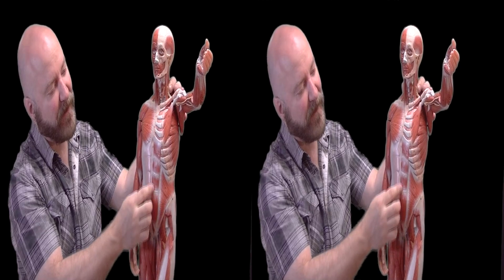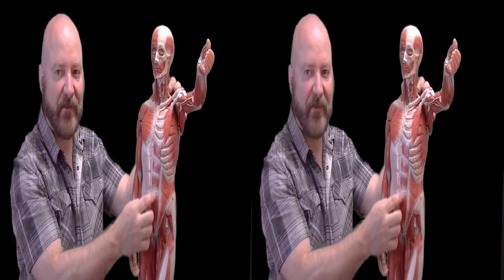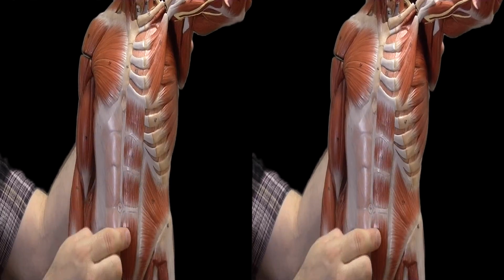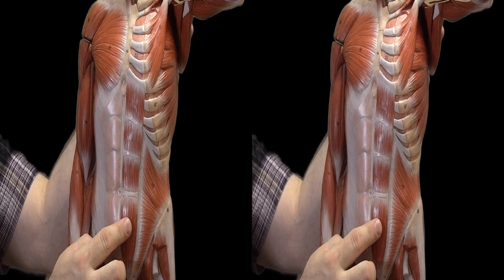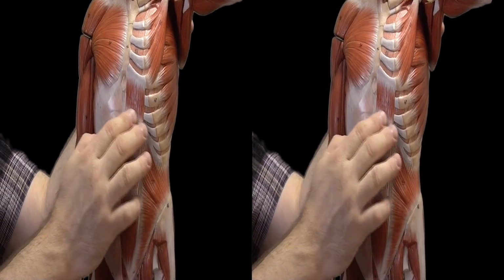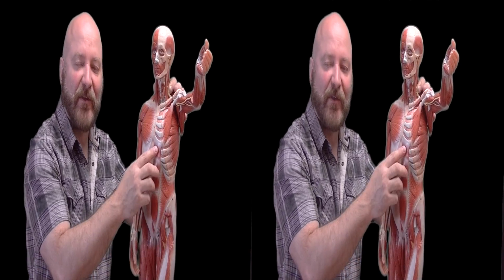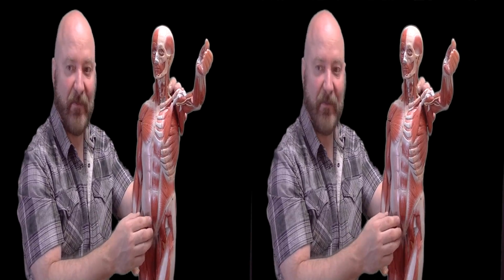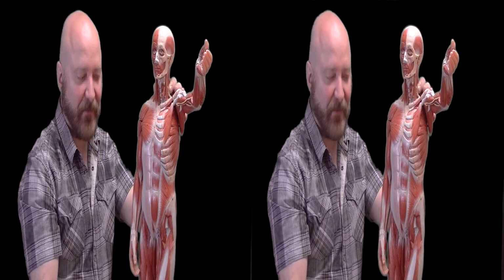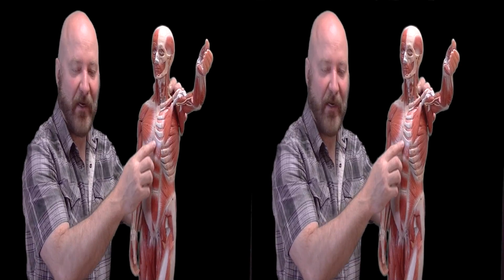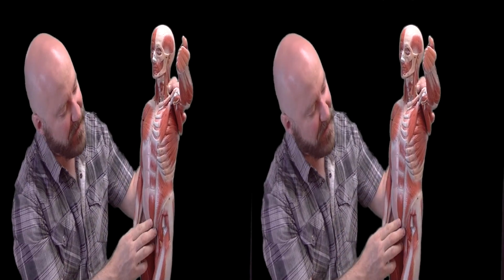We can see the rectus abdominus muscle here. This is a single muscle, although it looks like it's divided into different compartments. Those are just connective tissues dividing it, but it's really one muscle. The rectus abdominus actually helps you to flex your spine as if when you're bending over to pick something up. So if you bend over to pick something up, you're using your rectus abdominus here.